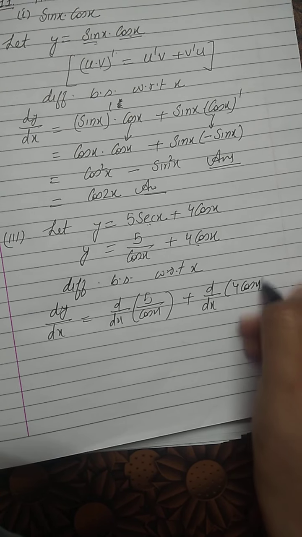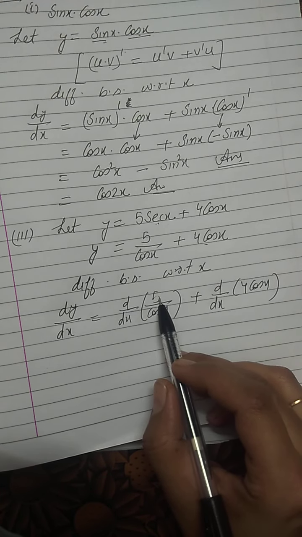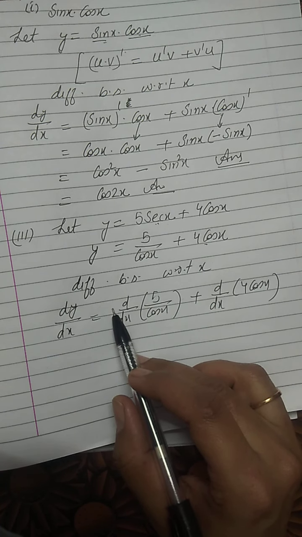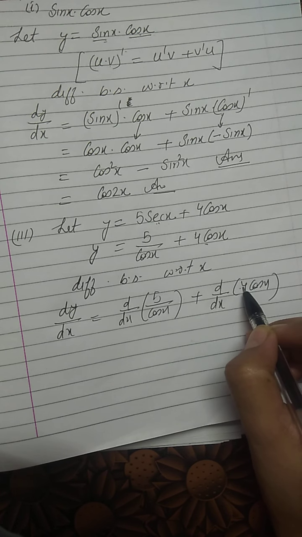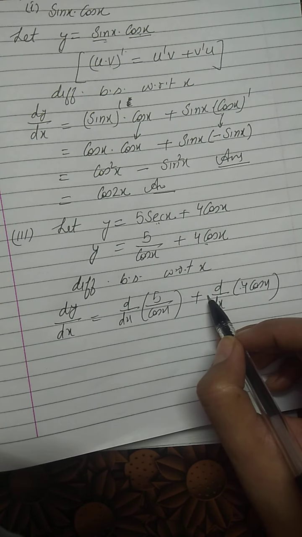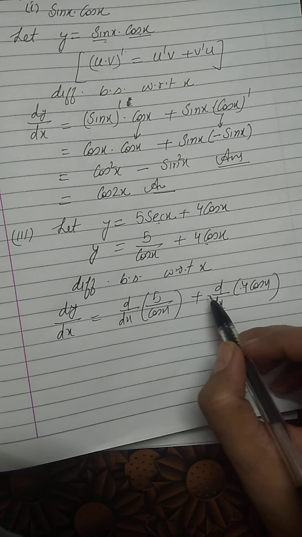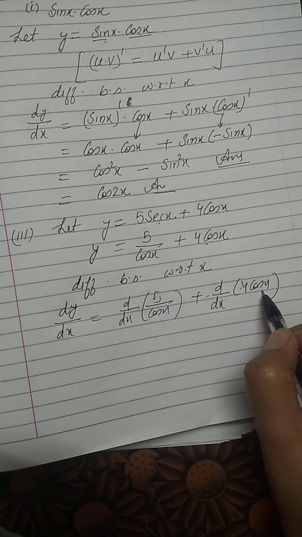This 5 is constant, we can bring it even outside the differentiation. Similarly in 4 into cos x, 4 is constant, so this constant we will bring outside the derivative. So it will become 4 into d by dx of cos x, that means 4 into the derivative of cos x, and we know the derivative of cos x is minus sin x.